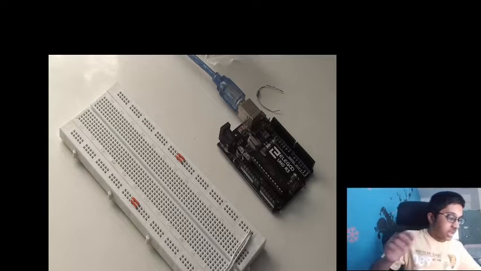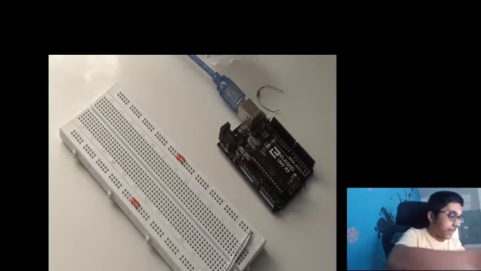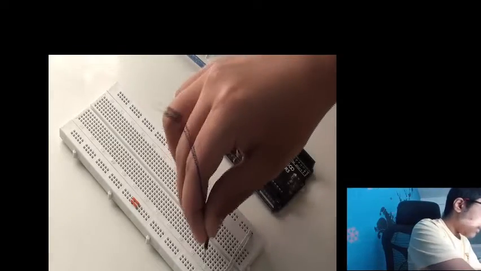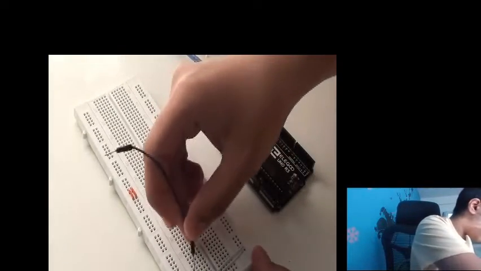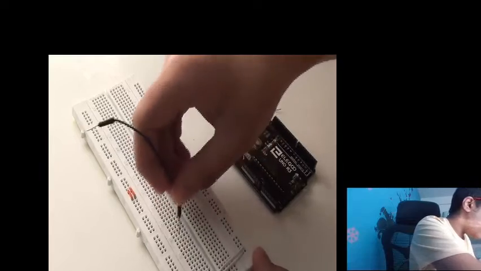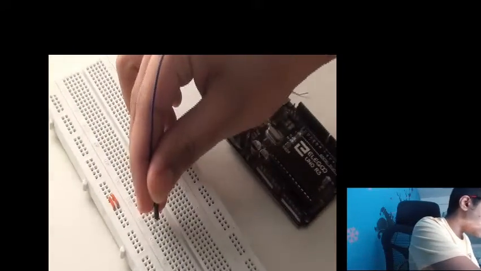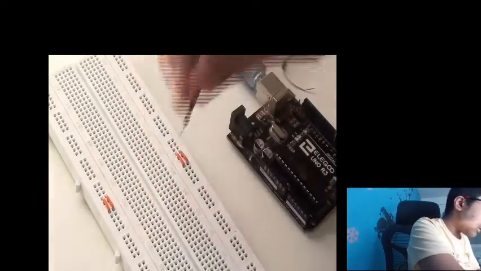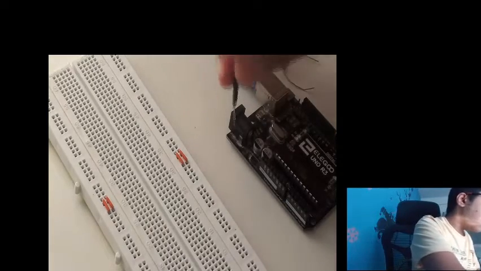Now how the breadboard works is every numbered column, for instance you can see column 5, column 10, column 15 and so on, all the pins in all of these holes are connected. However, that does not hold true for these two ends of the breadboard over here. These are called power rails.